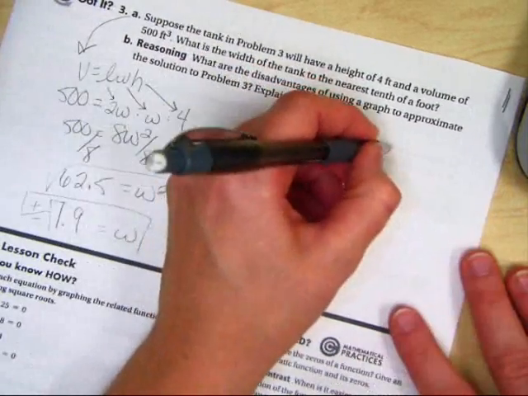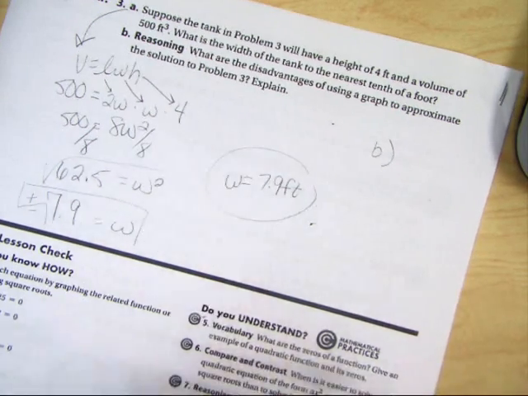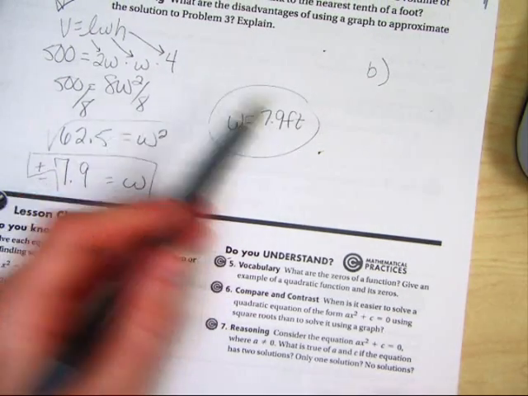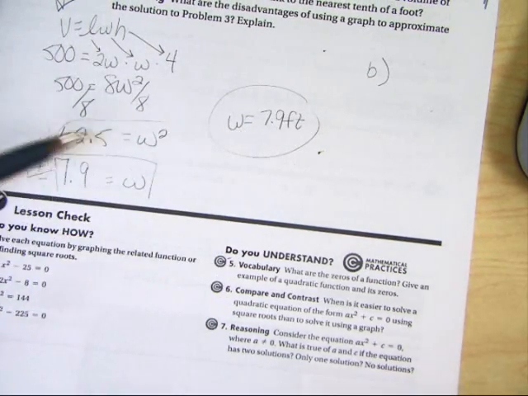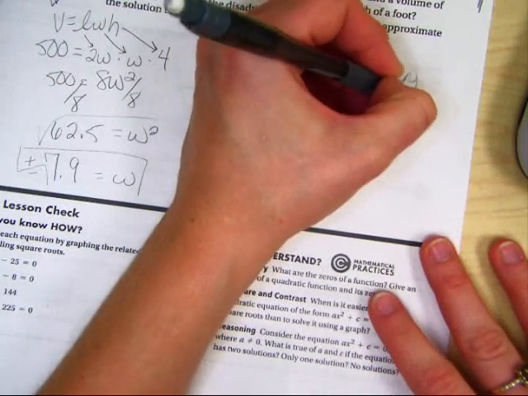Part B. What are the disadvantages of using a graph to approximate the solution to problem 3? Well, what do you think? How easy would it be for you to use a graph, set it equal to 0, and solve, and find your vertex? So there should probably be a couple of problems for you. It would be very difficult to graph.